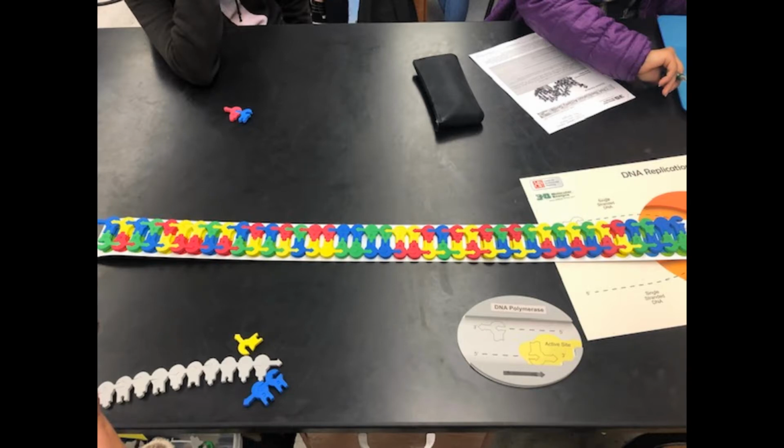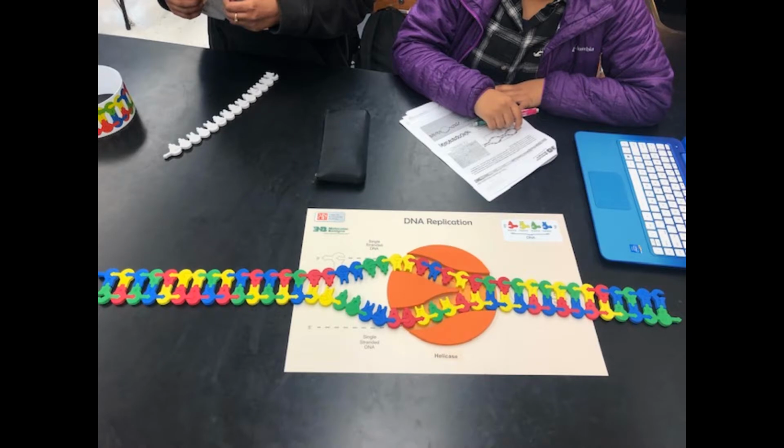DNA replication occurs in the S phase of interphase. During this process, DNA is replicated using a semi-conservative model, in which each daughter cell has one old strand and one new strand. This creates two new strands of DNA.